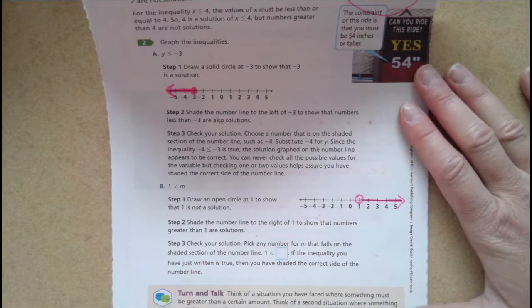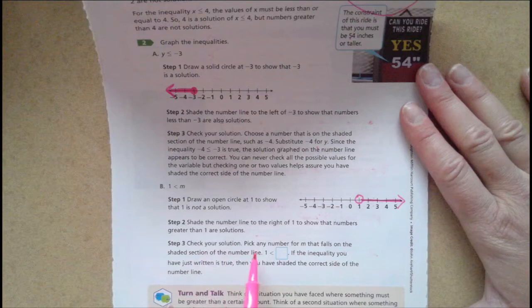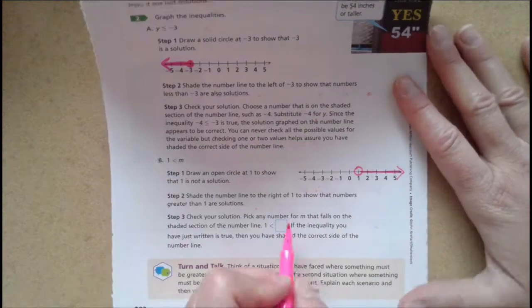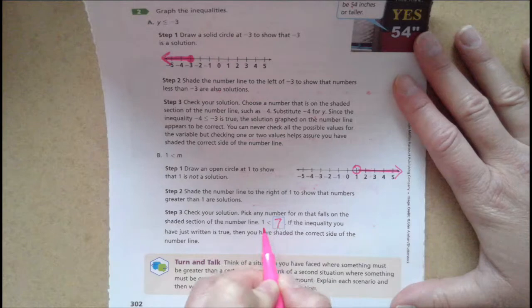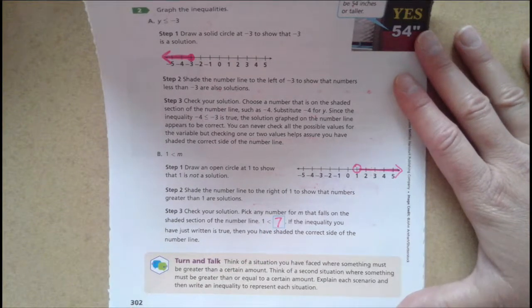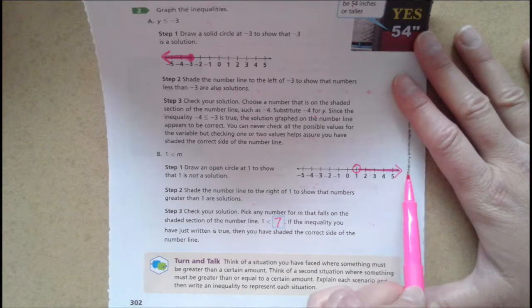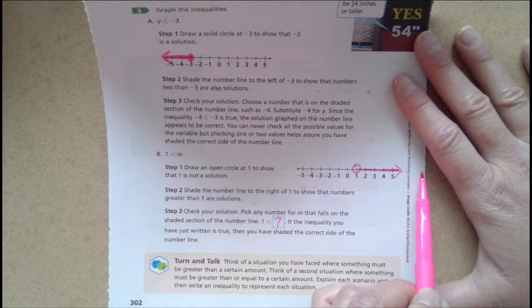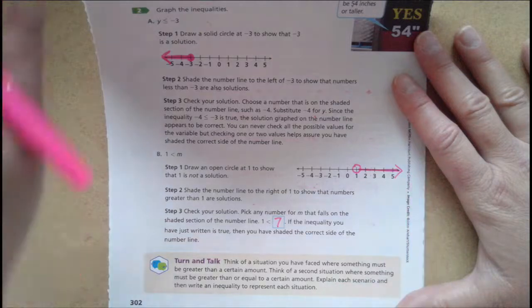Step 3, check your solution. Pick any number for m that falls on the shaded section of the number line. So I could fill it in with 7. 1 is less than 7. If the inequality you have just written is true, then you have shaded the correct side of the number line. So does 7 wind up being somewhere to the right of 1? Yes, it does. So we know that we have shaded the correct side of the number line. All right, let's keep going.